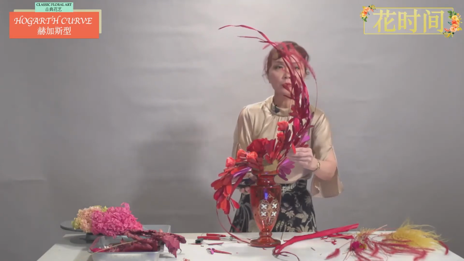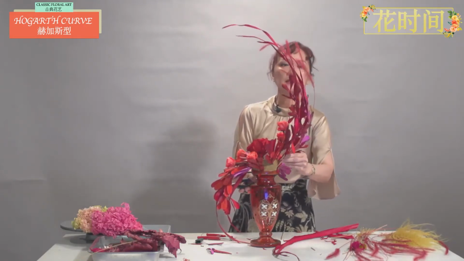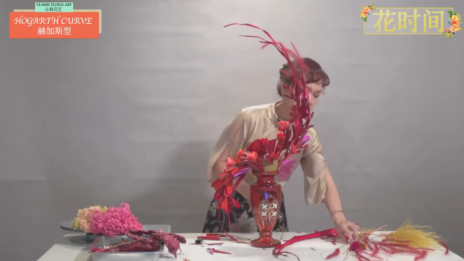So normally I like to use knife because it's easy for me to hold more material.